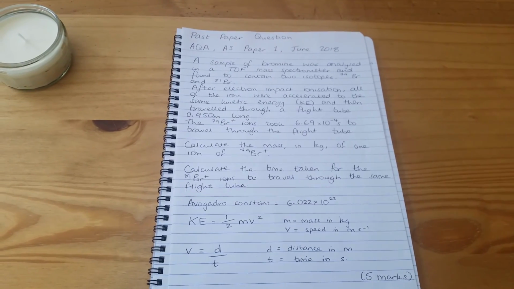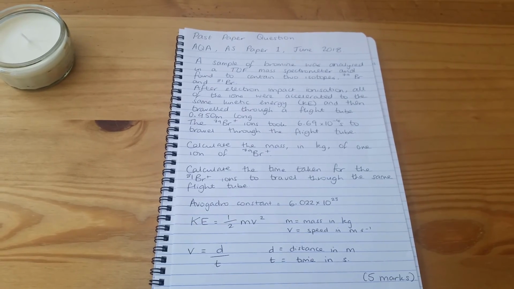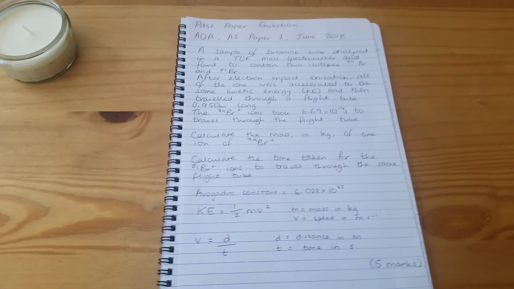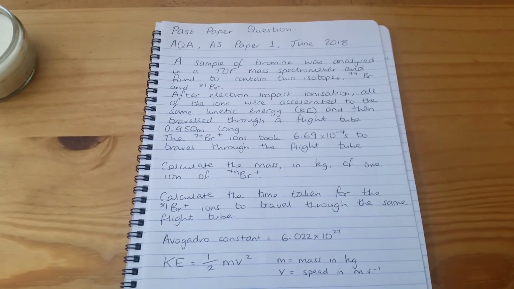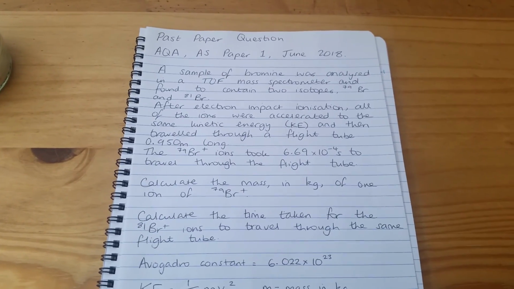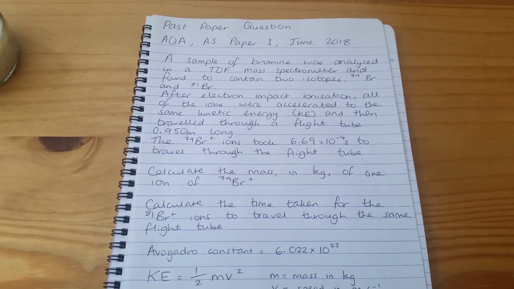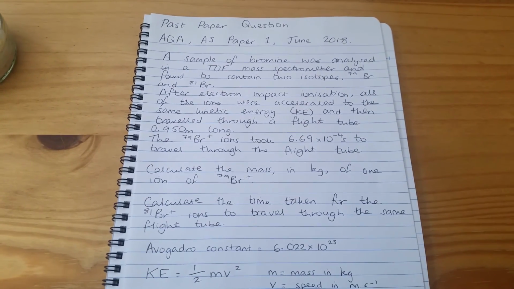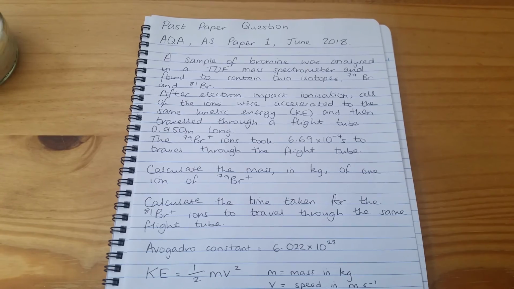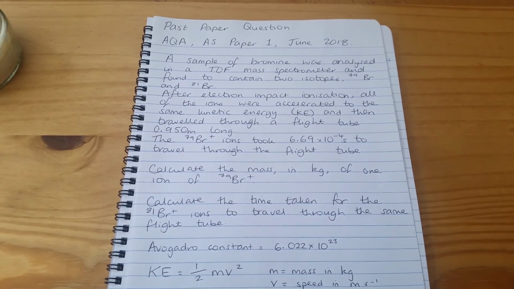Hi everyone, in this video I'm going to go through a past paper question from the AQA syllabus. It's from AS paper 1 June 2018 and it was question 8.1. Now this is quite a tricky, involved question on mass spectrometry involving some calculations.